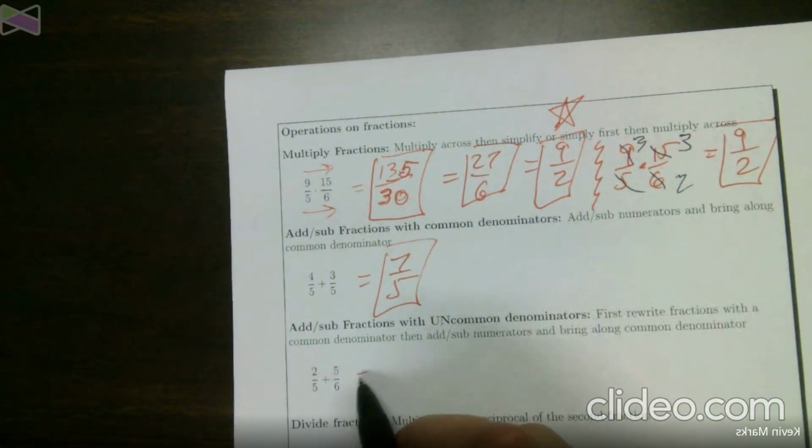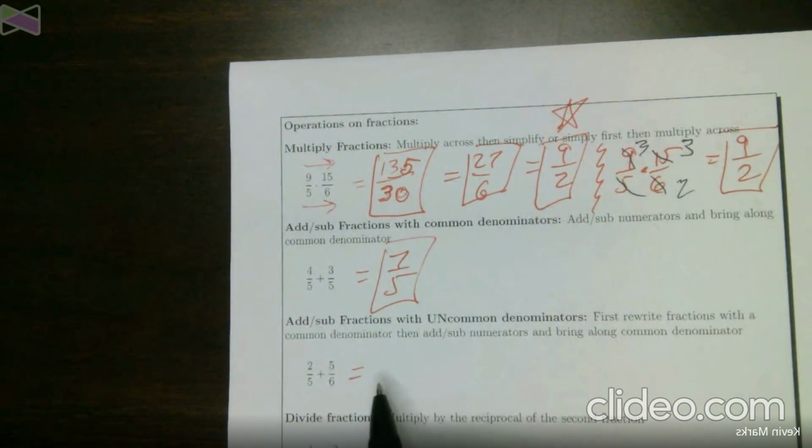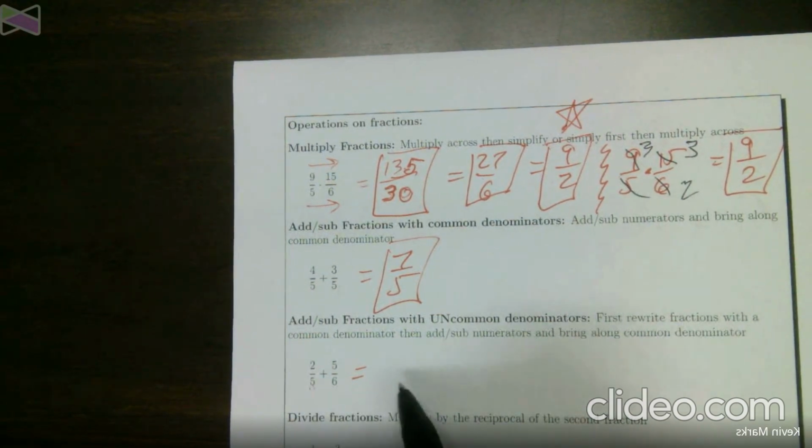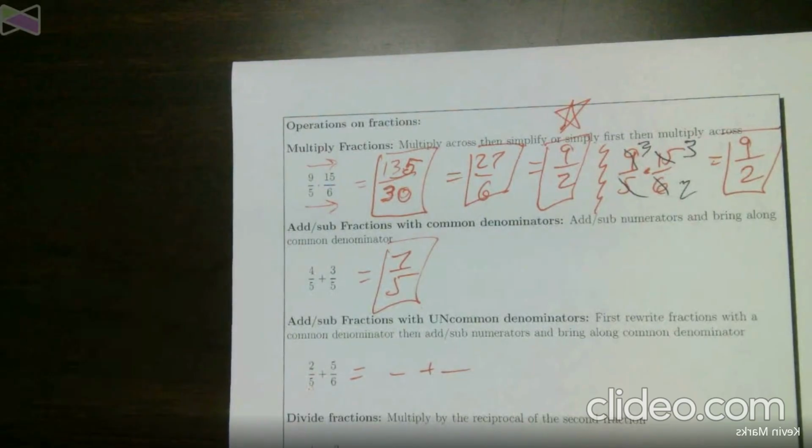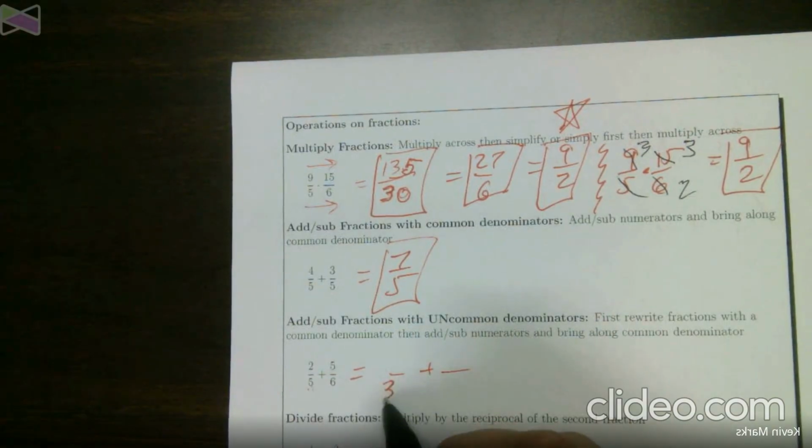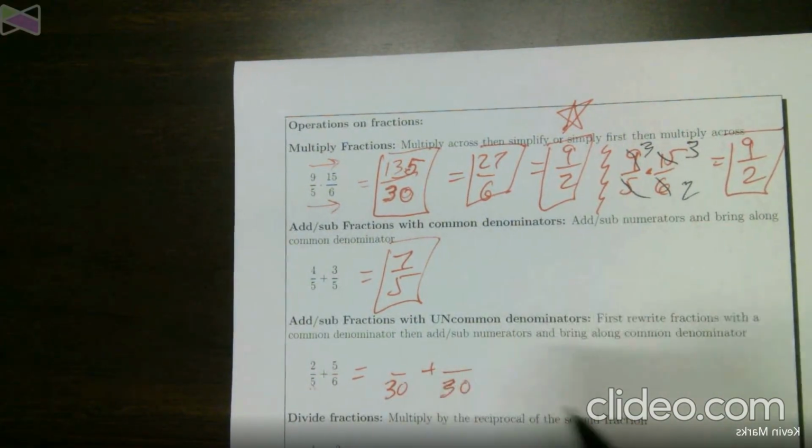Okay, now, if they're unlike each other, right? Think of like if you break something into fifths and you break something into sixths, they're not the same size pieces. So you can't just add them together. You need to get them to be the same. So you got to find a common denominator. The easiest way is just multiply them together. 5 times 6 is 30, right? So I need to change it so this is 30.